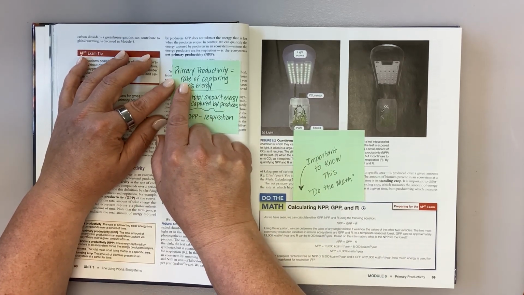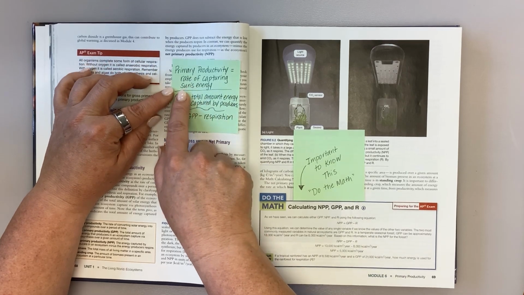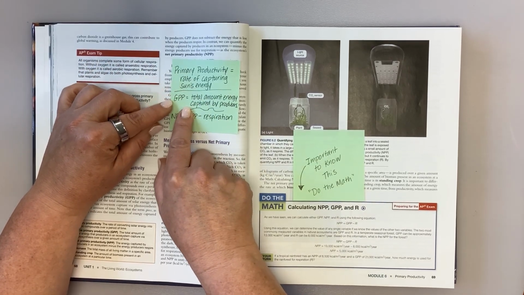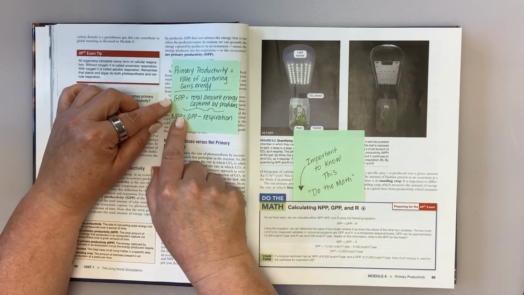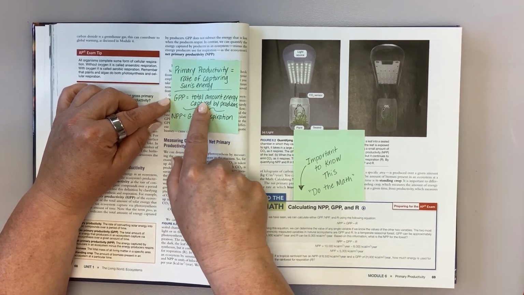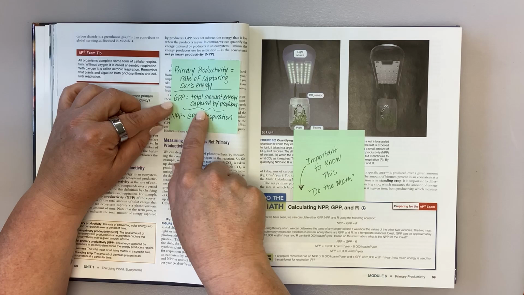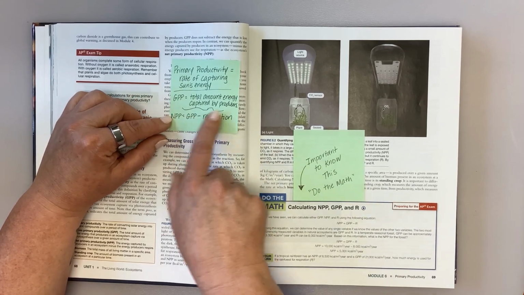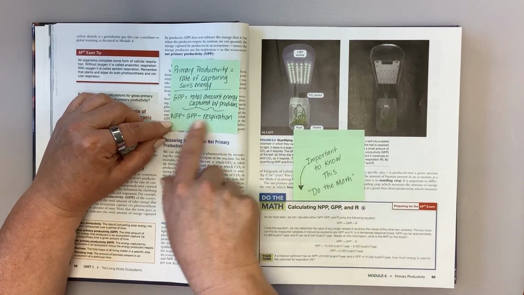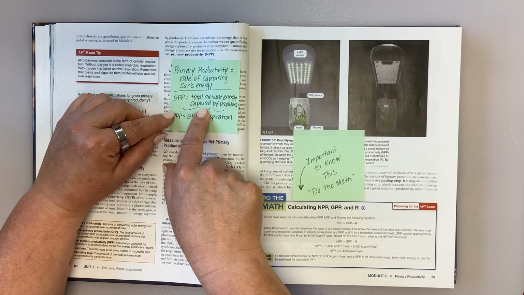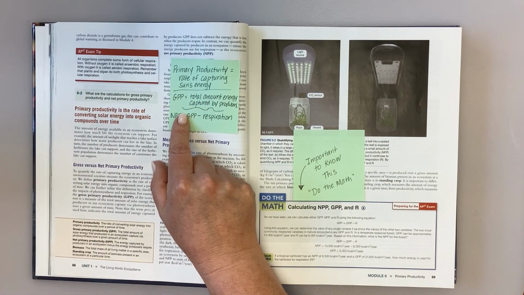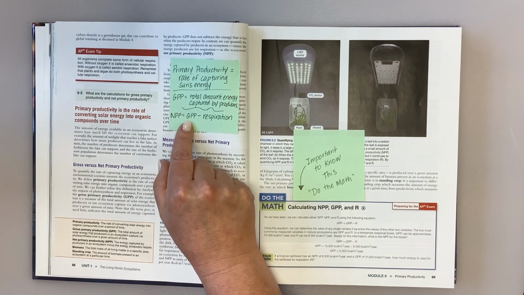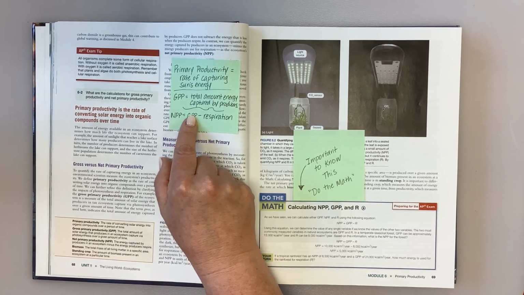So primary productivity is the rate of capturing the sun's energy. We have two different types of primary productivity. We have gross primary productivity, which is the total amount of energy that's captured by producers. What this means is that all the sunlight that is taken in by any plants or algae or bacteria is what we call gross primary productivity.